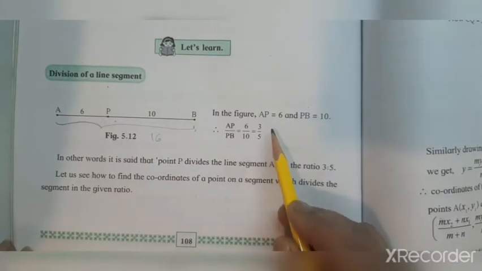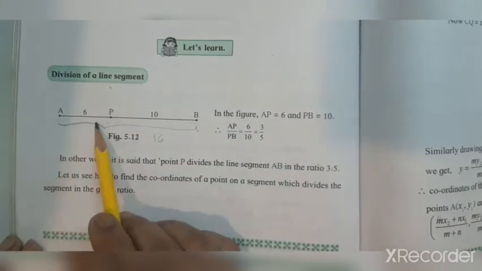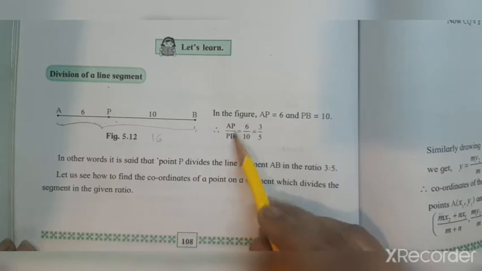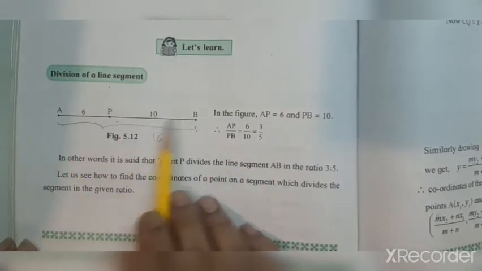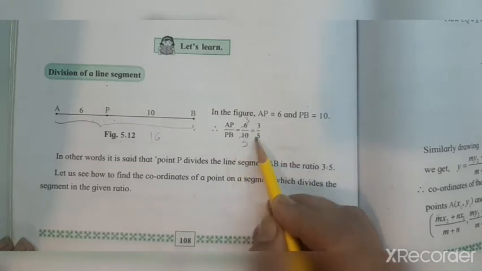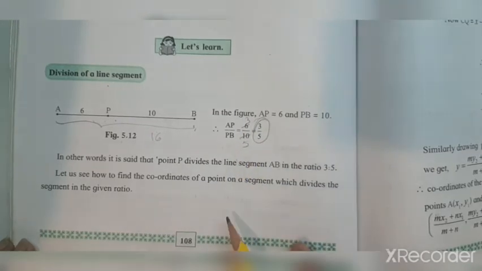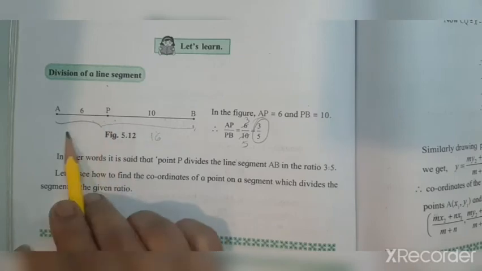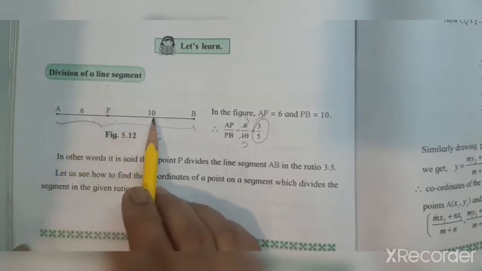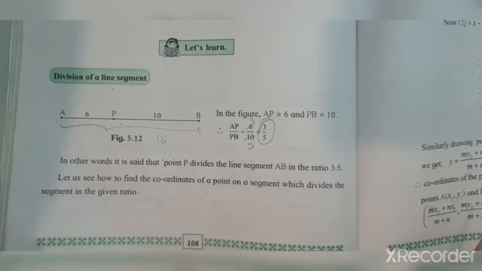Now if we take the ratio of their division, that is 6 upon 10, 2 3s are 6 and 2 5s are 10, therefore the ratio is 3 upon 5. The ratio in which AB is divided with the help of point P is 3:5.